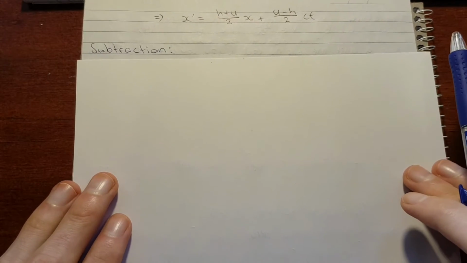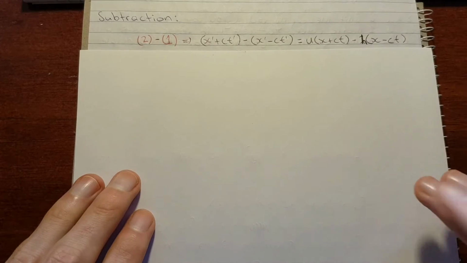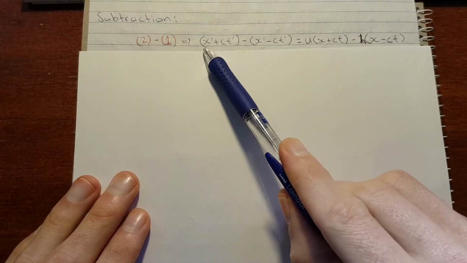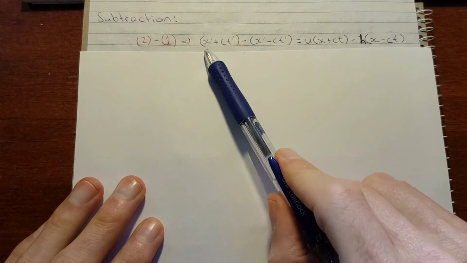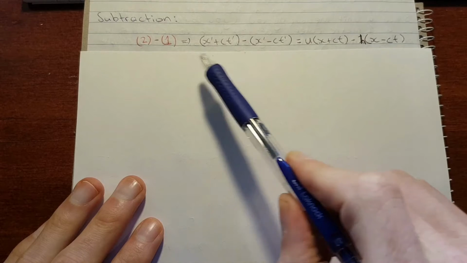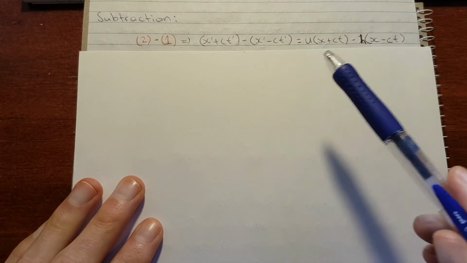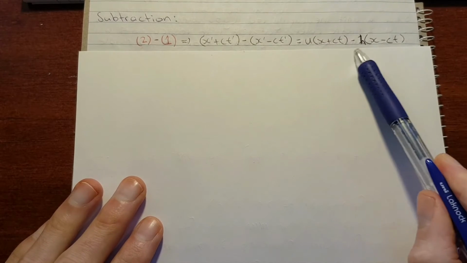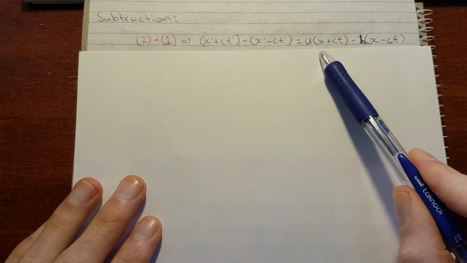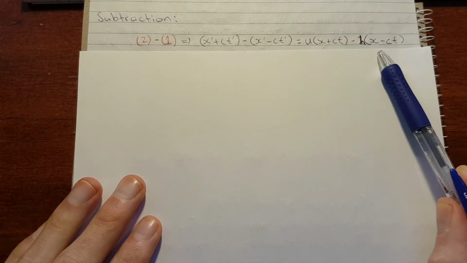Now we'll do the subtraction. So we'll have equation 2 minus 1. In this case we have the left-hand side of equations 2 and 1. So we have x primed plus ct primed from equation 2 minus the part from equation 1, which was x primed minus ct primed. And that is equivalent to the right-hand sides of equations 2 and 1. So from equation 2, u times (x plus ct) minus the part from equation 1, which is h times (x minus ct).